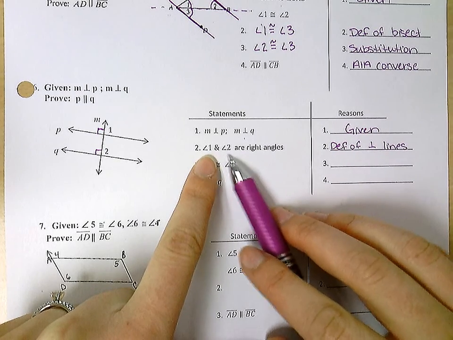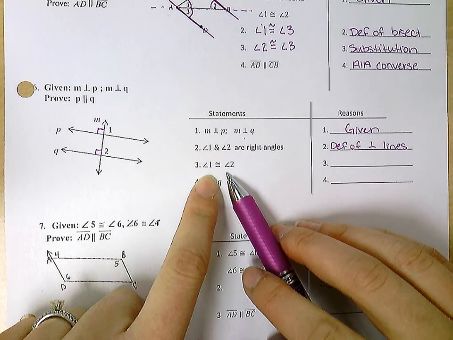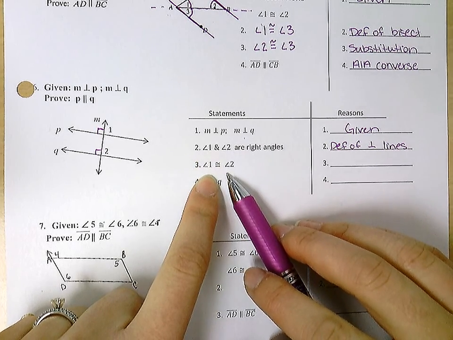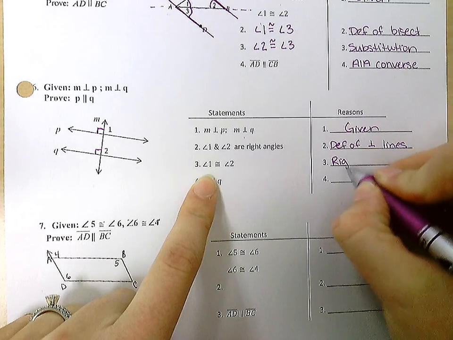Because they're right angles, so what is it? The right angle theorem: all right angles are congruent to each other. Okay, that is the right angle theorem.